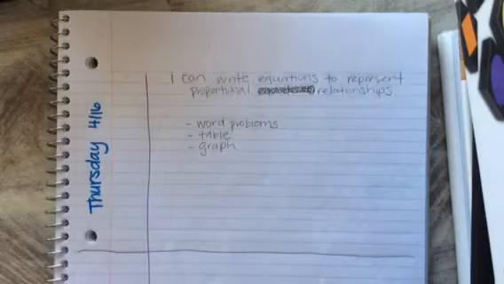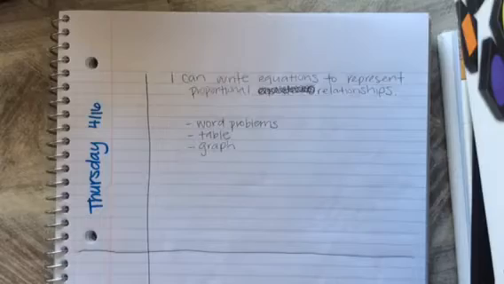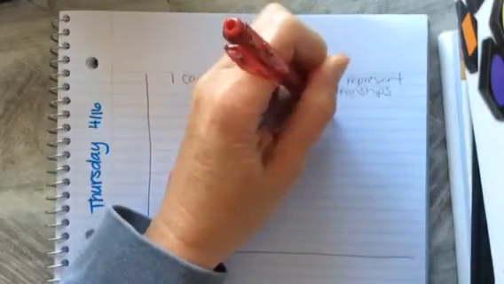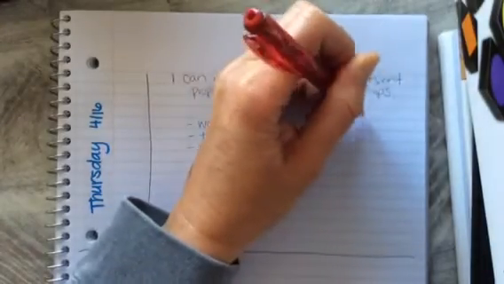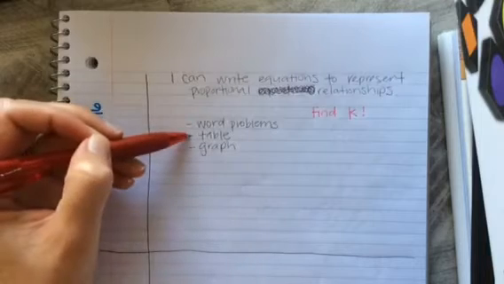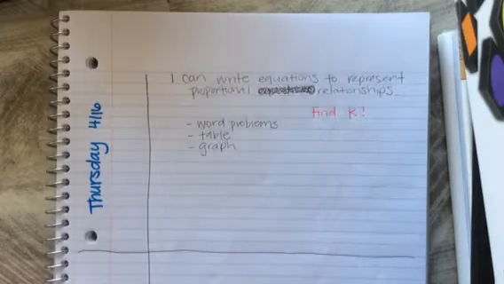So in order to write equations to represent proportional relationships, the most important thing is to be able to find K. That is the most important thing to do for word problems, tables, and graphs. Now, tables, I would say, are probably the easiest.